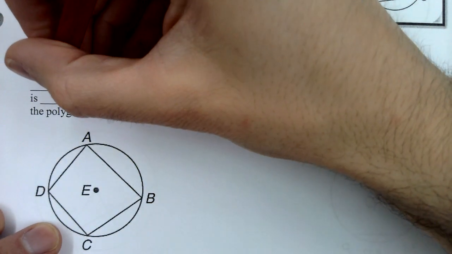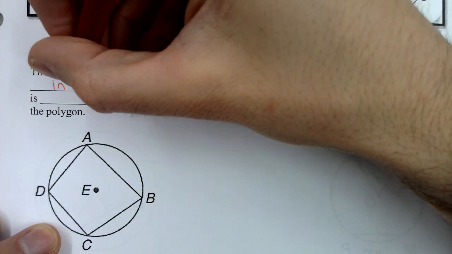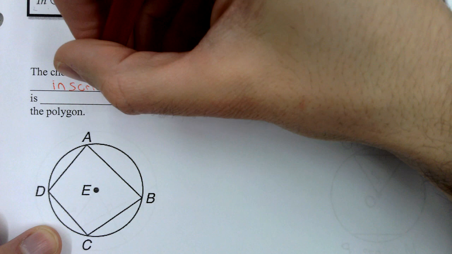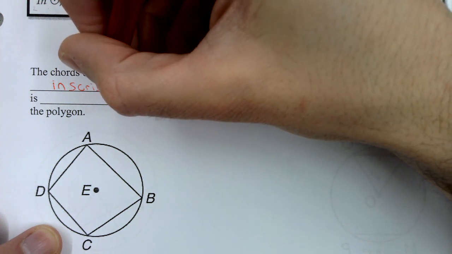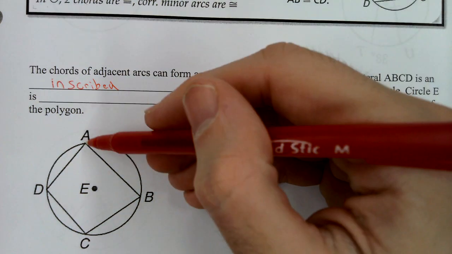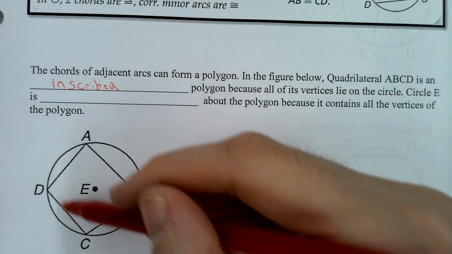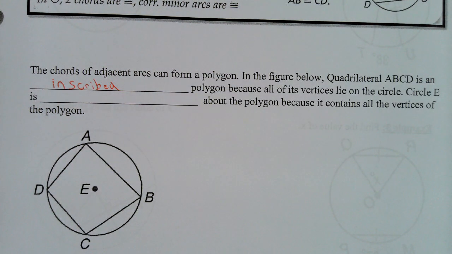That's what it's called. Quadrilateral ABCD is called an inscribed polygon because all of its vertices lie on the circle.